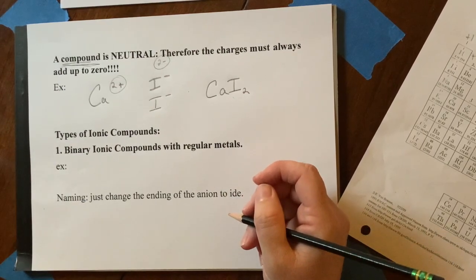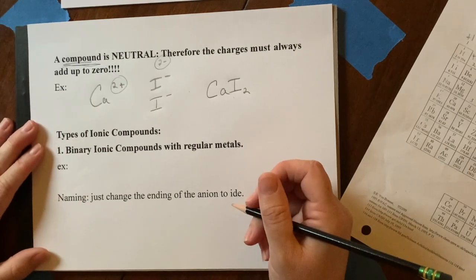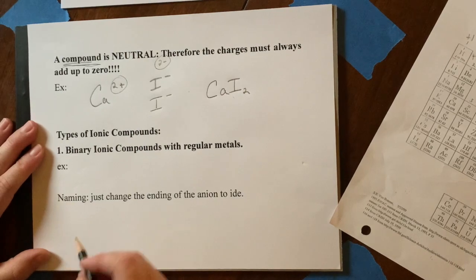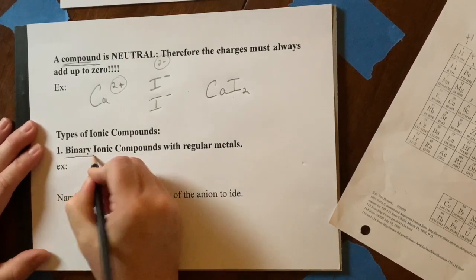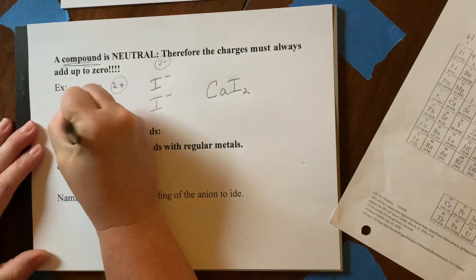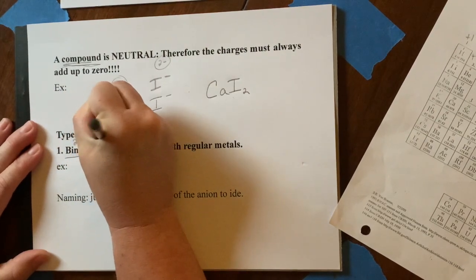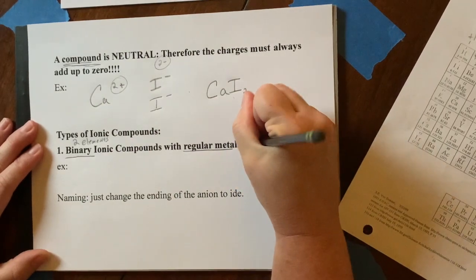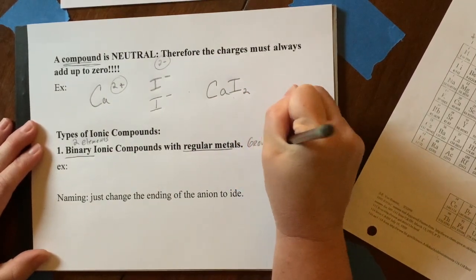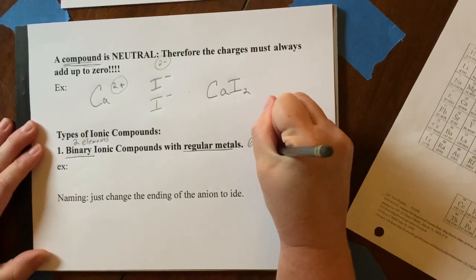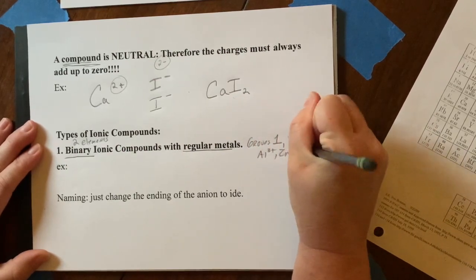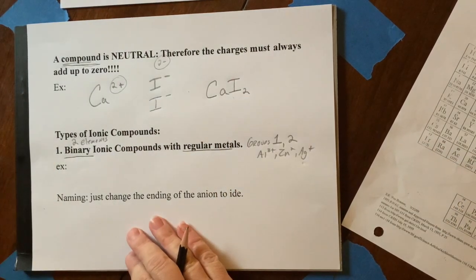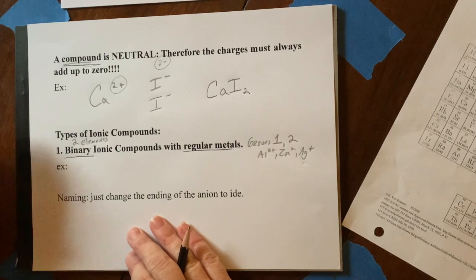All right, so let's talk about naming and formula writing for ionic compounds. There are a couple different types of ionic compounds. The first we're going to talk about is what's known as binary. So that means it has 2 elements in it, with regular metals. Now remember, regular metals are groups 1, 2, aluminum, zinc, and silver. We always know the charges of those, all right? So that's why we refer to them as your regular metals.